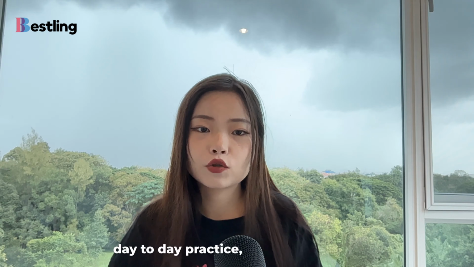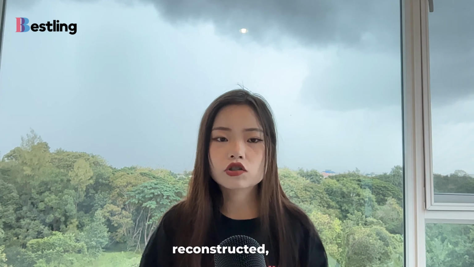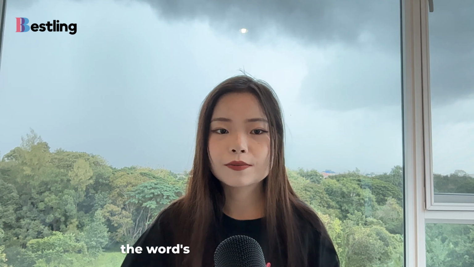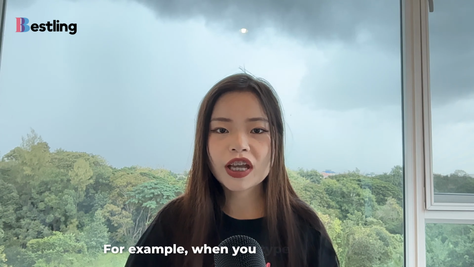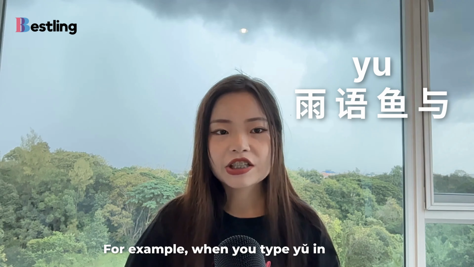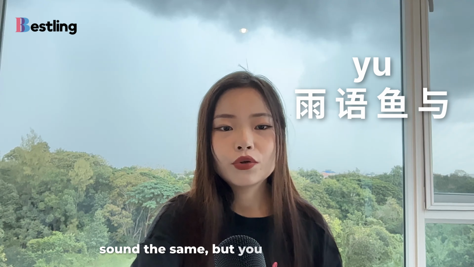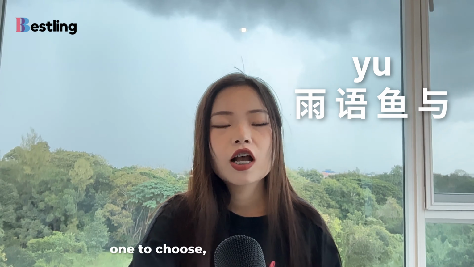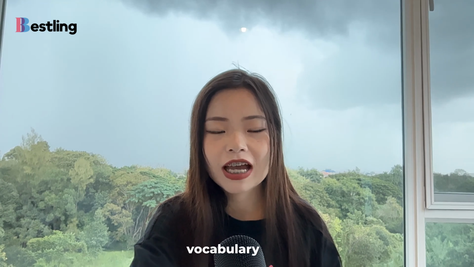In day-to-day practice, you don't need to put dedicated hours into repeating it in boring ways. When you naturally use it to express meaning, your brain has already reconstructed how the word fits in the clusters. For example, when you type 雨 in Pinyin, you would see several characters that sound the same, but you will know which one to choose because you've already seen it appear with its friends in the vocabulary list.